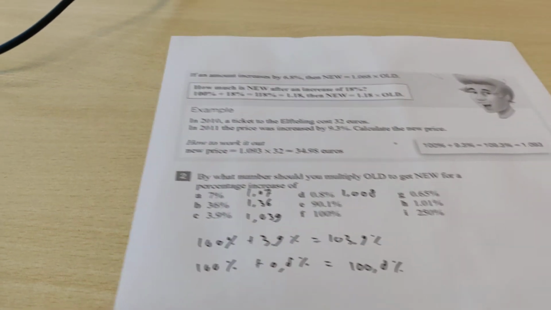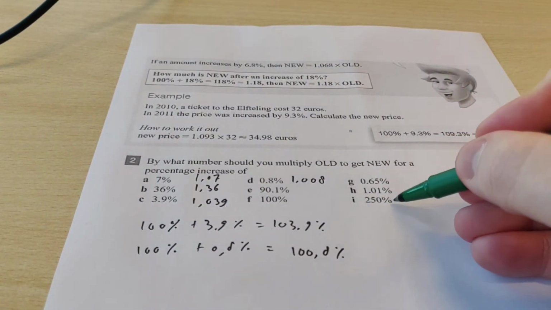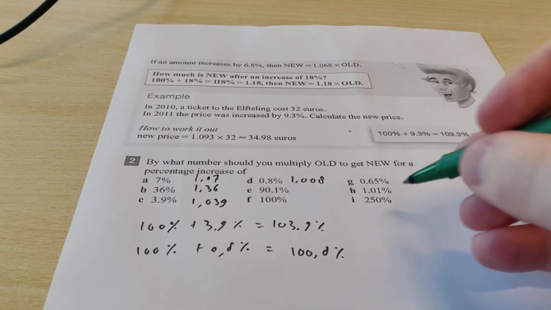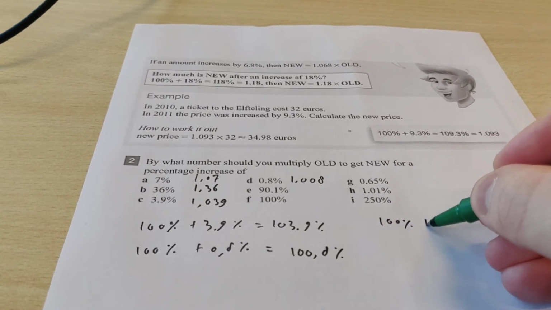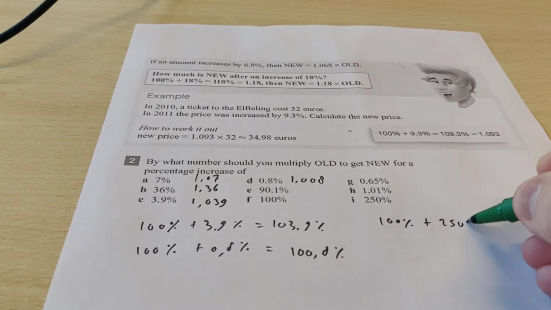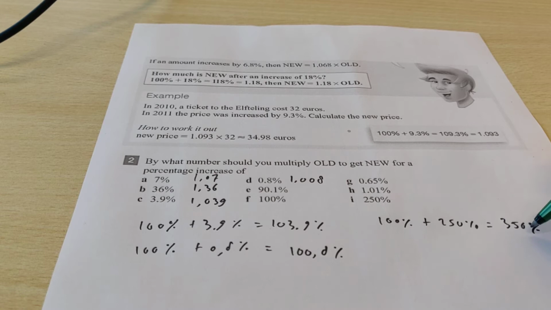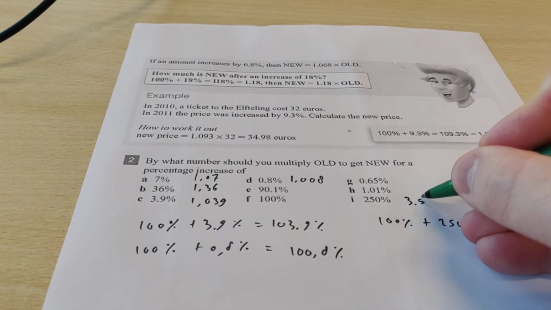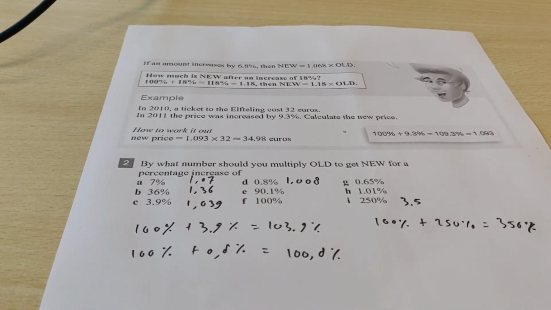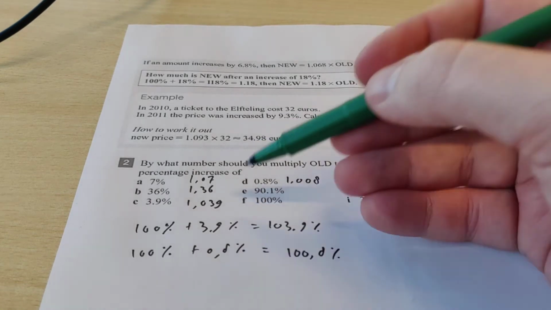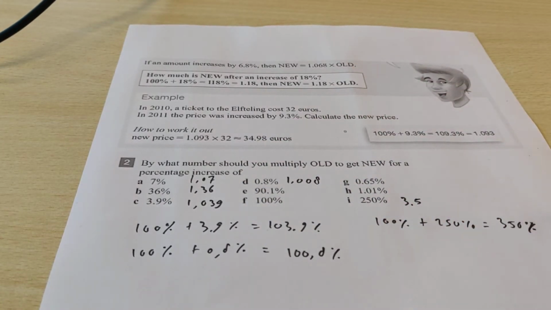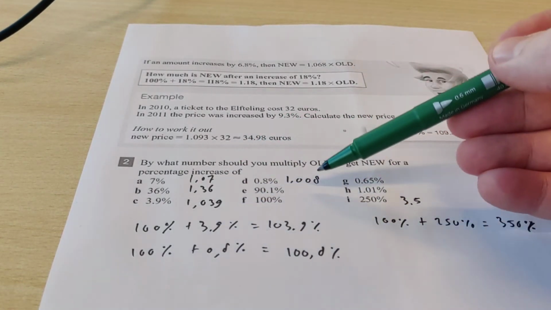Let me show you one more, because also here we have another annoying one. That's 250%. So we have 100%, and now we get 250% more. So that means in total you have 350%. So if you move the point two places, then you multiply with 3.5. So it becomes 3.5 times as much. So this is how you figure out these numbers. And we don't have to calculate the new amount yet. We just have to write this down.